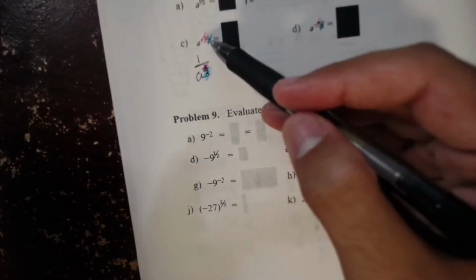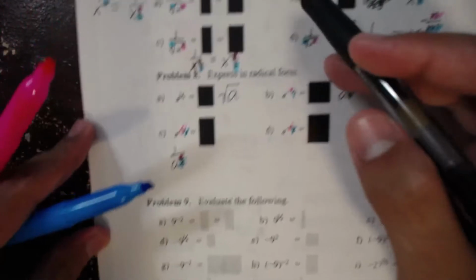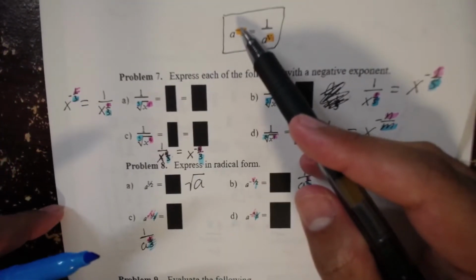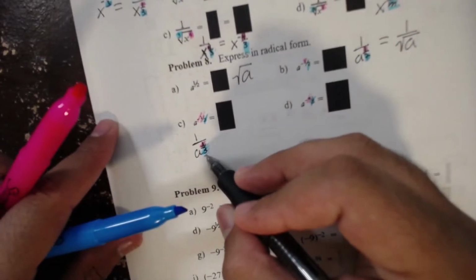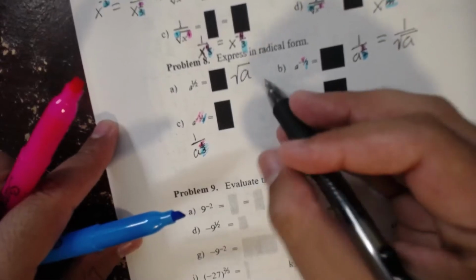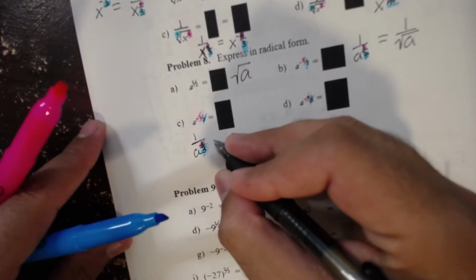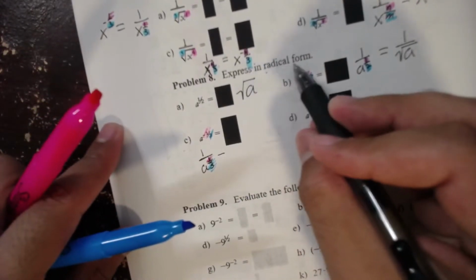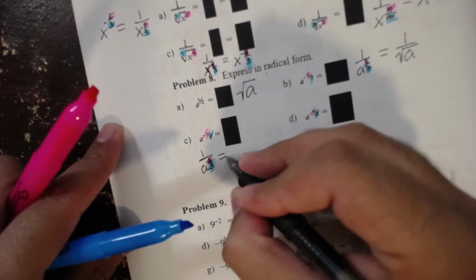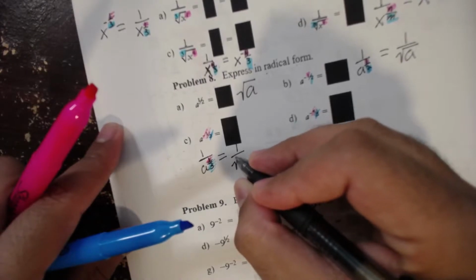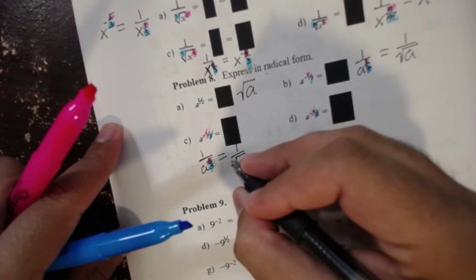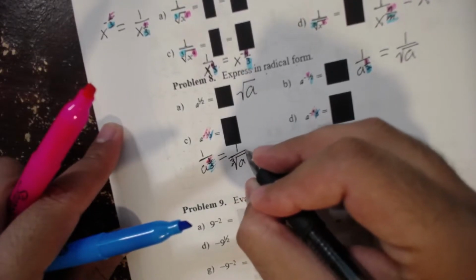Okay, positive. We're going from negative to positive, same thing as what we have over here. Now, we have to change this exponential form to a radical, because it says in radical form. This is equal to, can you get it? There we go.